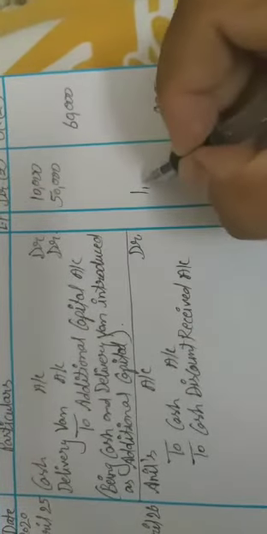So what amount did we pay to Anil? 975. So 975 cash goes out and 25 rupees of discount we receive, and total 1000 rupees Anil will debit.